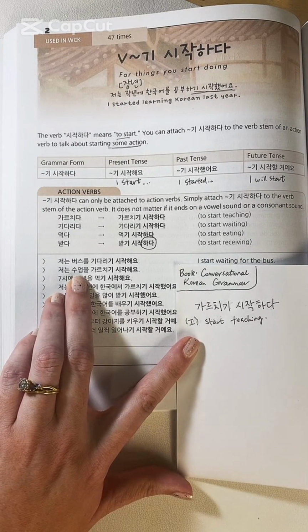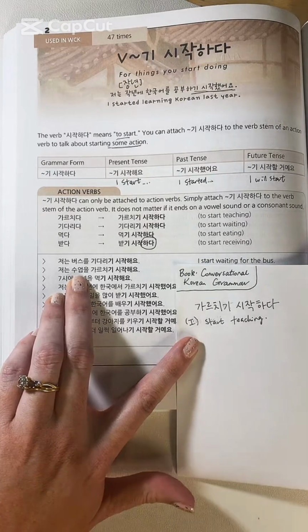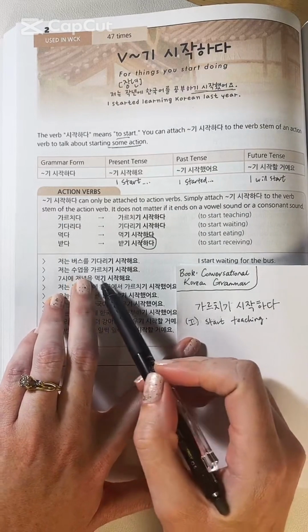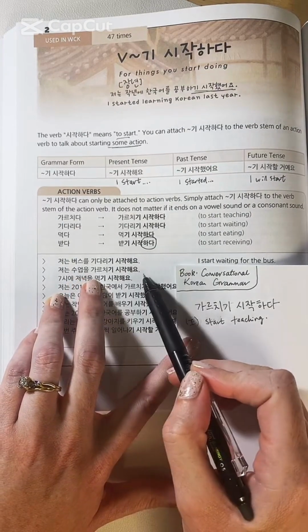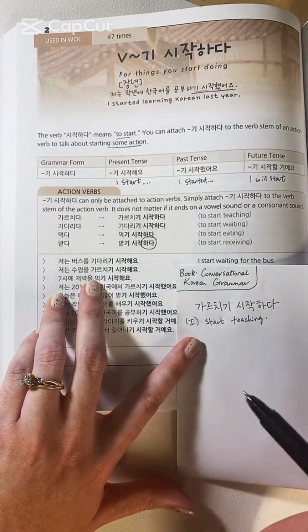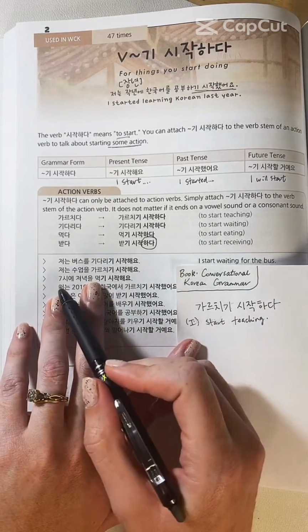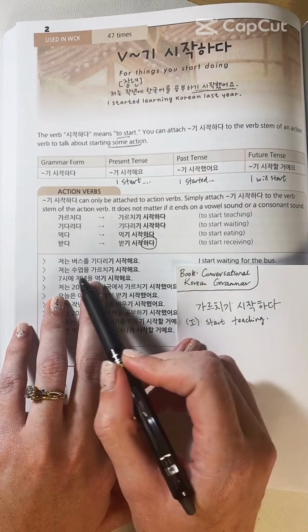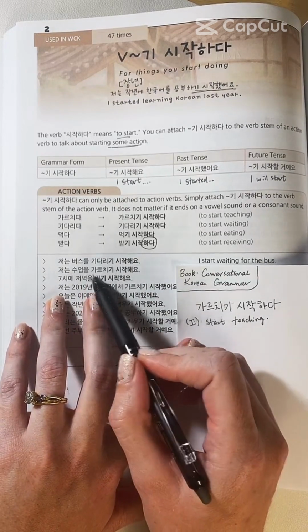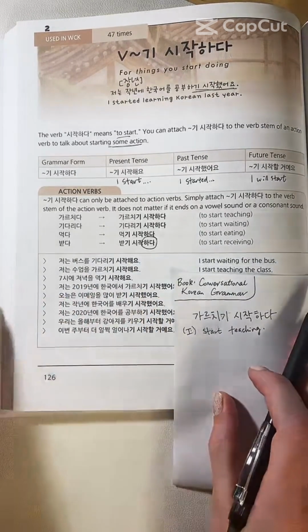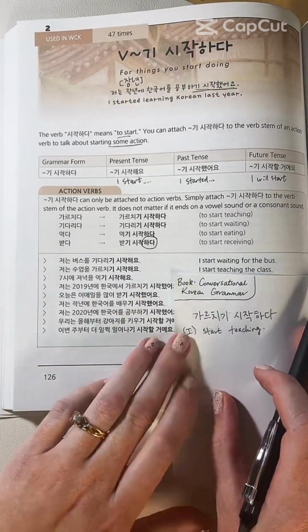Class or lesson, Rihan, yes. 수업 is class or lesson, however you want to translate it. 수업. And then we have 가르치기 시작해요, another verb that we had before. And you guys recognized it as well. This one was to teach. So 저는 means I. 수업을, the class. 가르치기 시작해요. I start teaching the class. I start teaching the class, yeah.